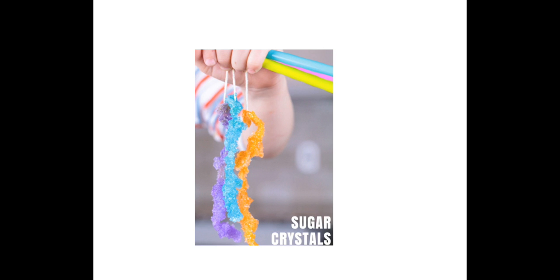A very beautiful experiment is this sugar crystal. You can do this at home. You can see this is so beautiful. And if you are interested in doing this sugar crystal activity at home, you can ask me through message. I will tell you how to do it. This activity takes around 8 to 10 days to come to this final form.